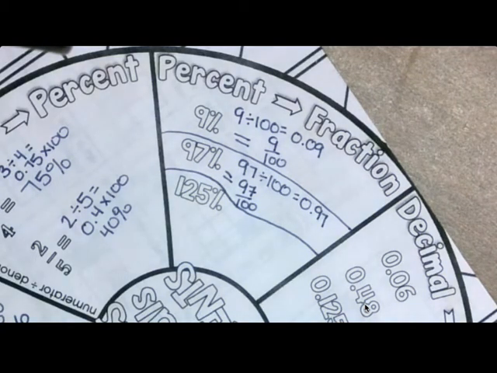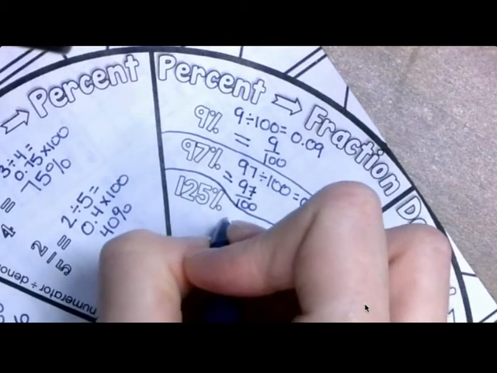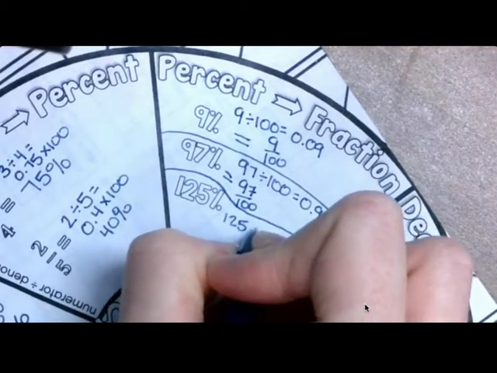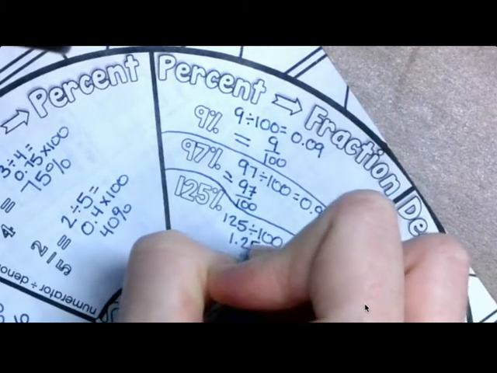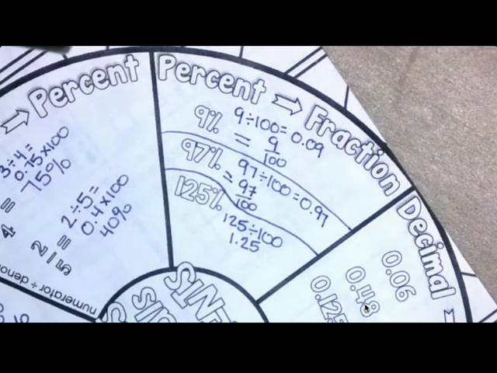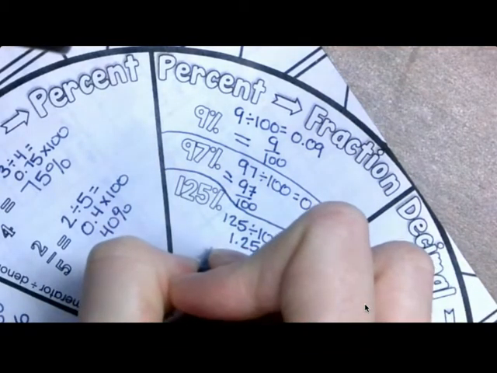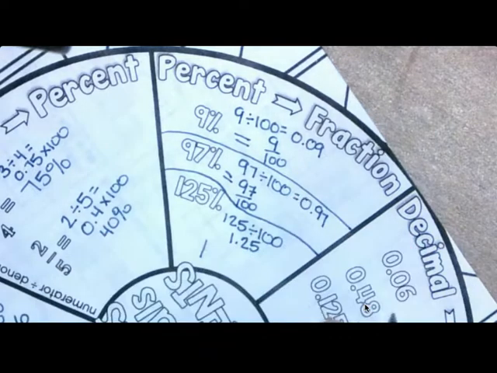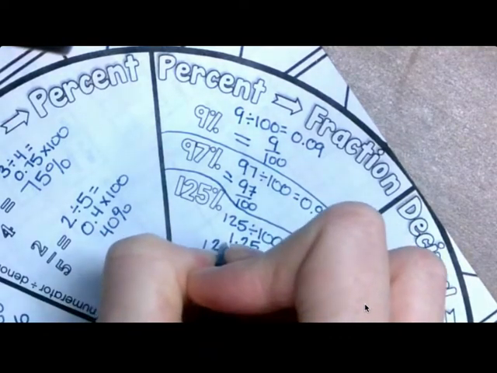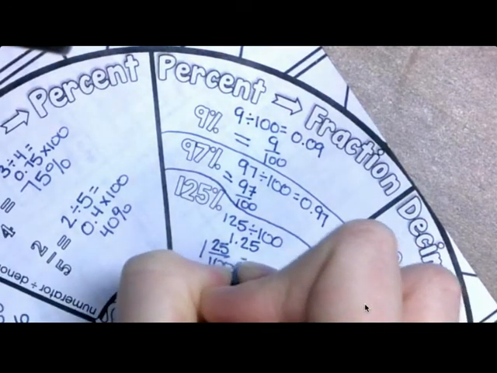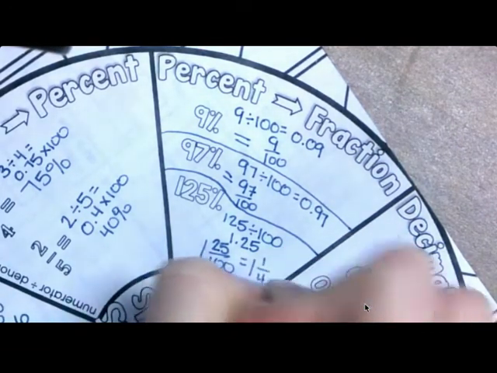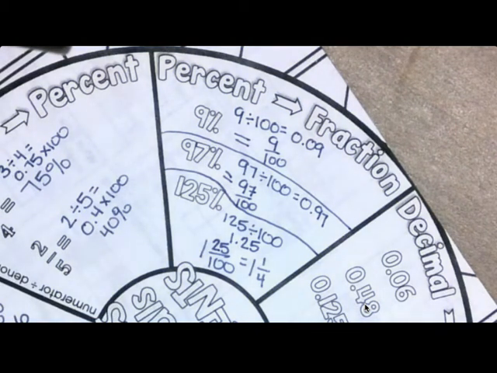So the last one, same thing. Let's first change it to a decimal. So 125 divided by 100 is 1.25. So to change that to a fraction, I keep my whole number, and then I write the fraction 25 over 100. If I reduce that, that gives me 1 1/4. Okay, so that's your final answer.